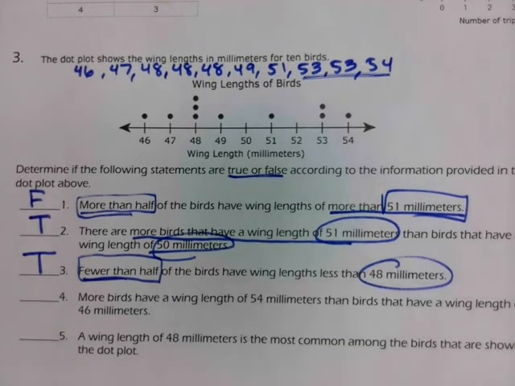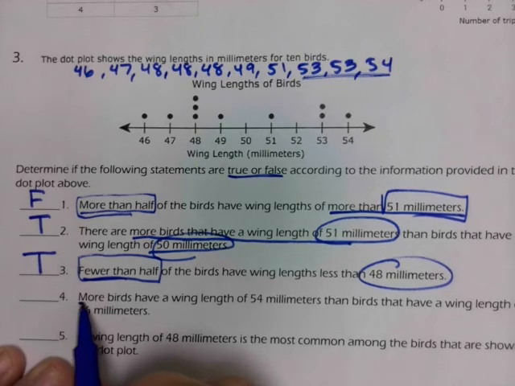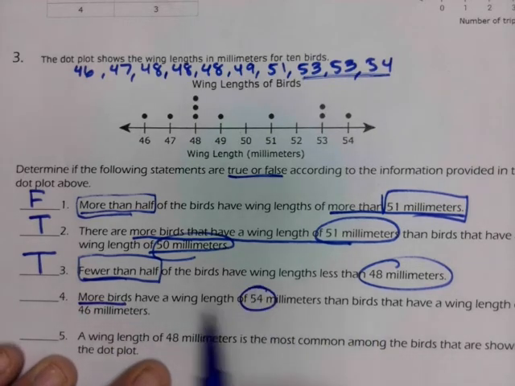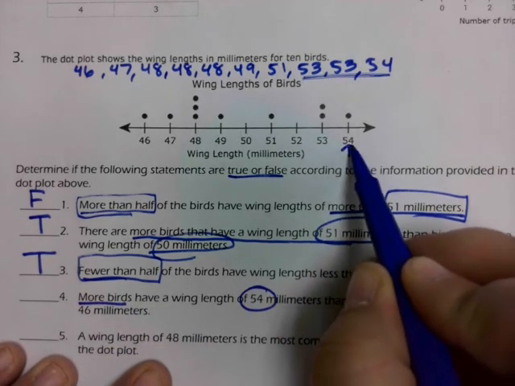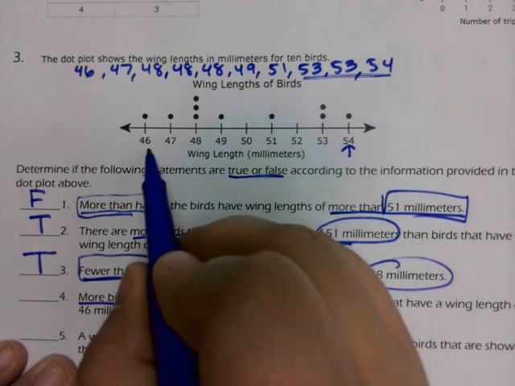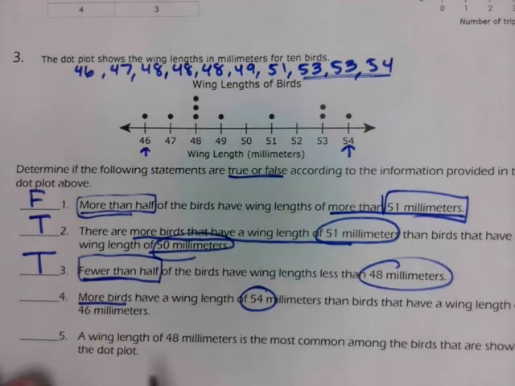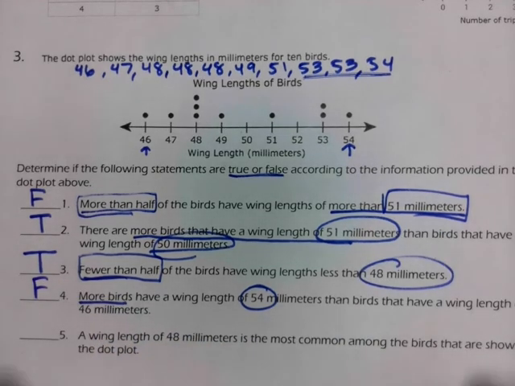All right, more birds have a wing length of 54 than the wing length of 46. So more have 54. 54 has 1, 46 has 1. So that is a false statement because they have the same. They both have one bird.